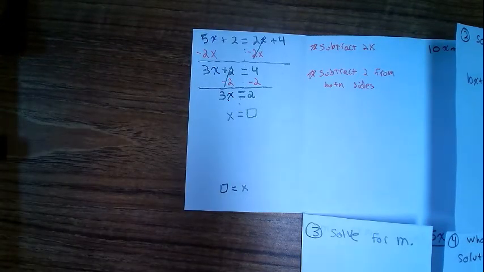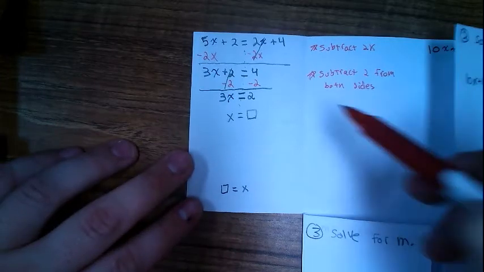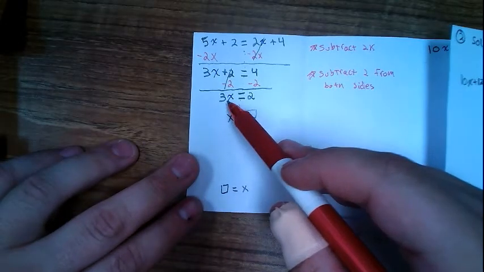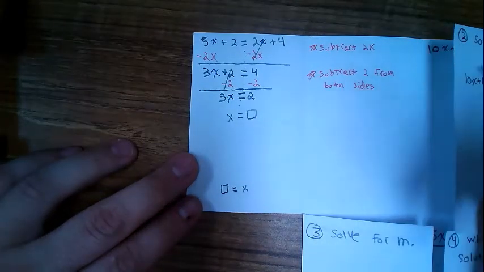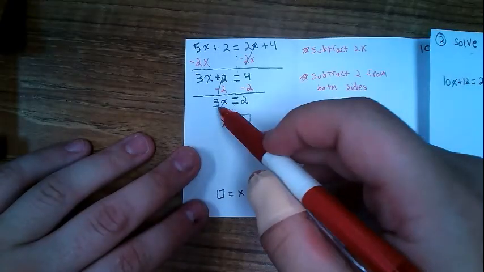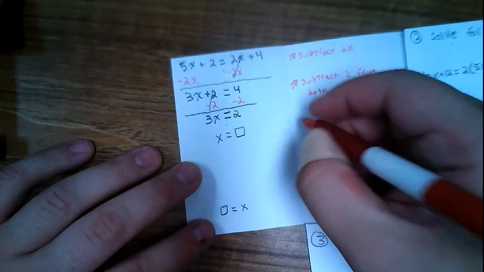So I don't have it down to just x yet, right? I've got one more step. I have to get rid of the 3. So right now x is being multiplied by 3. The opposite of that is dividing. So I want to divide both sides by 3.